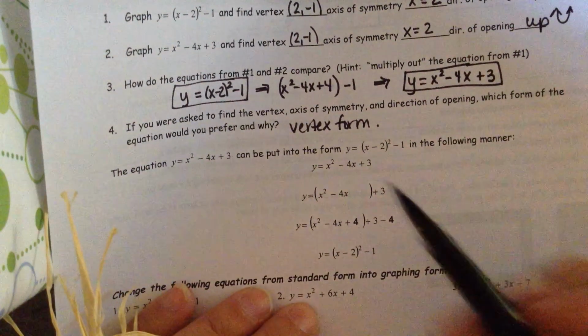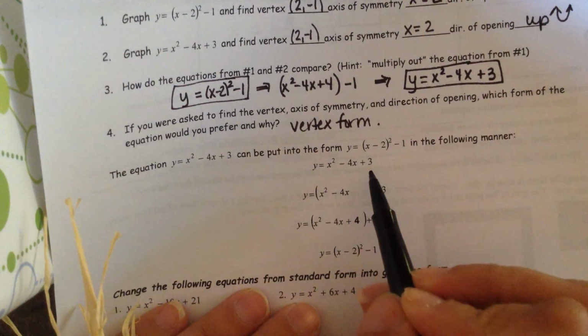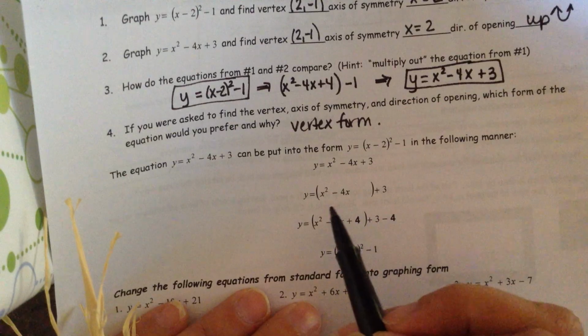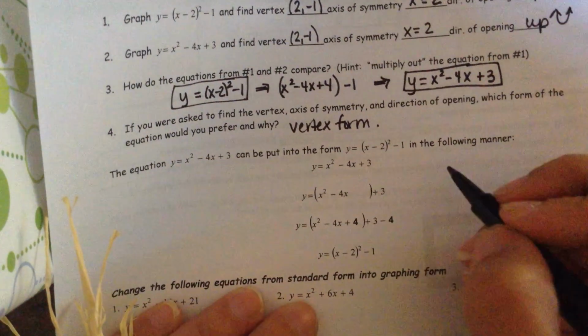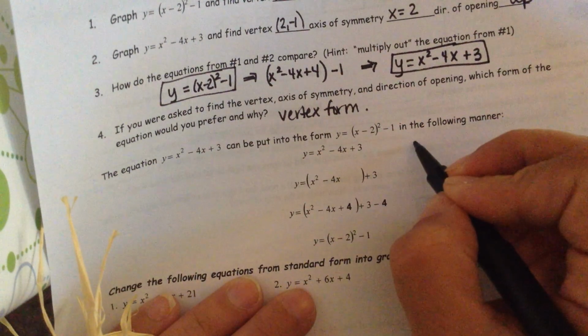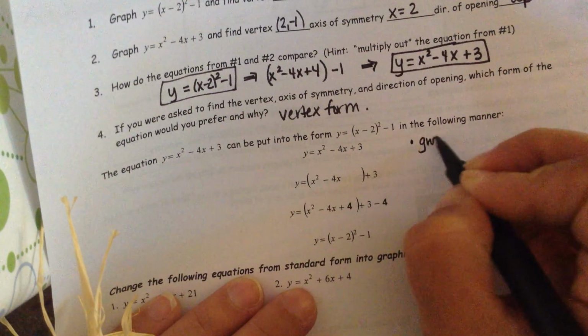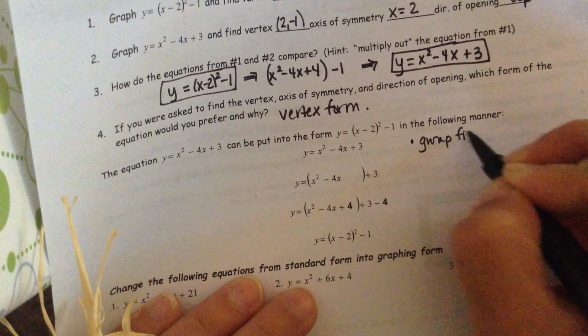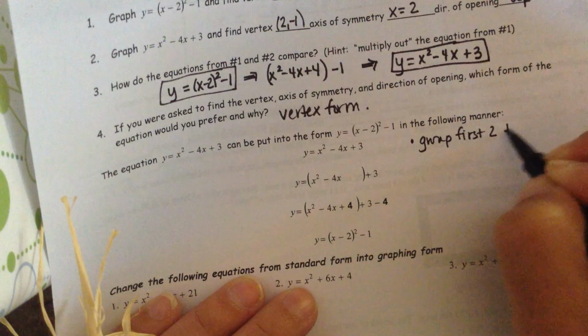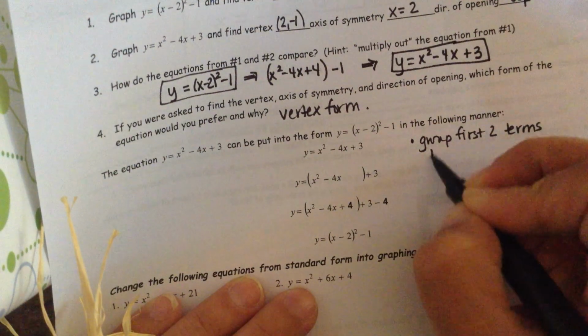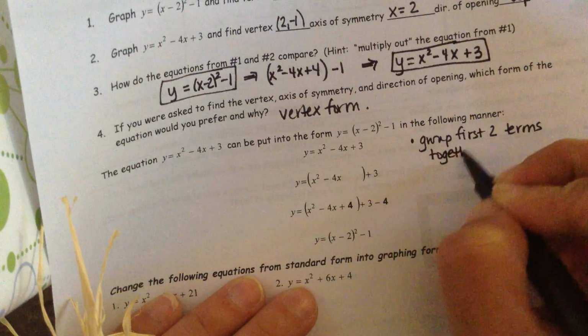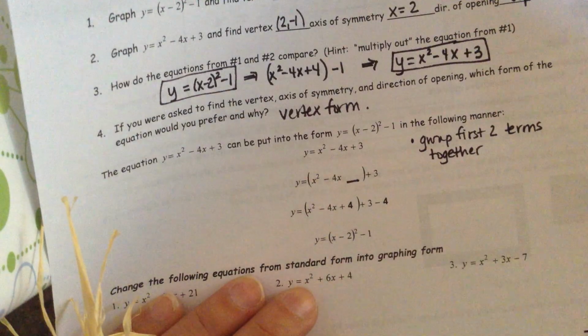So here would be the equation, y equals x squared minus 4x plus 3. What we're going to do is kind of group the first two terms together. So if I'm going to write that out as a step-by-step, I'm going to just write myself a little note. Group first two terms together. And notice that I left that little space there, okay?